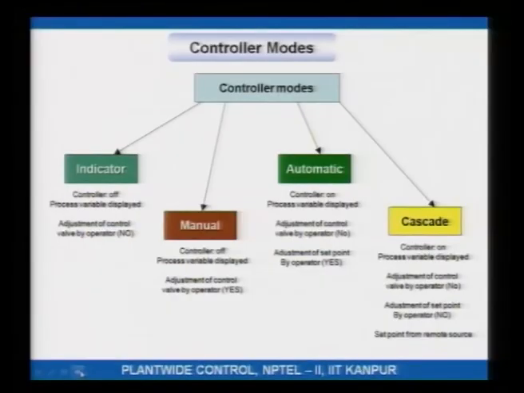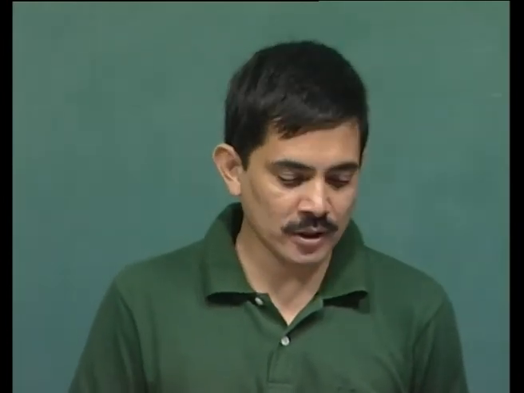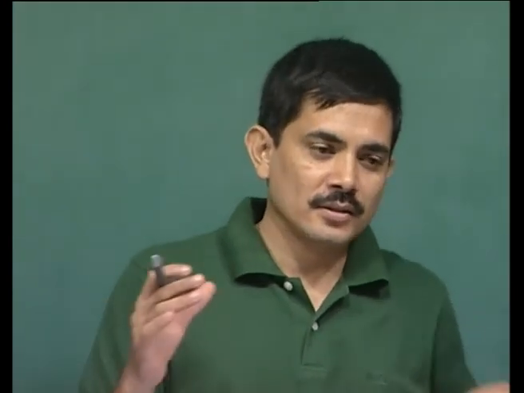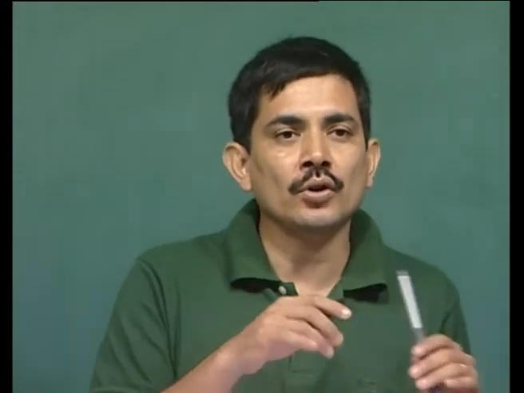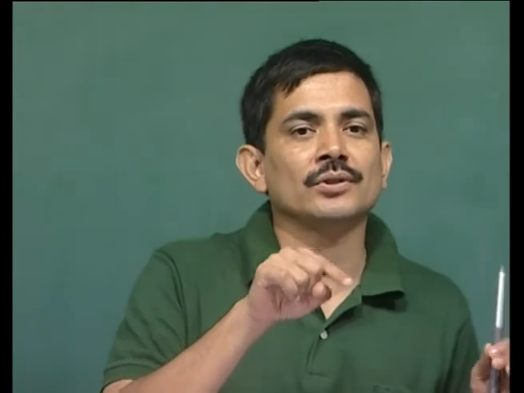Okay. Now we are going to talk about controller modes. Any controller has 4 modes, and these 4 modes are indicator, manual, automatic and cascade. What happens in an indicator mode is no control action is being taken. The controller is simply indicating what your process variable is. You cannot even adjust a valve position.